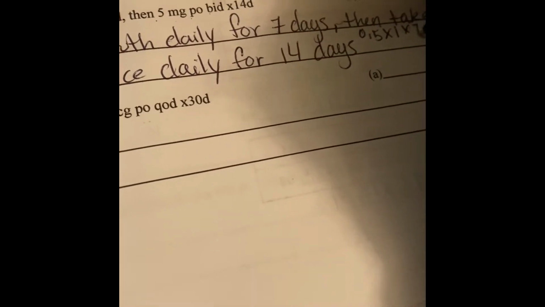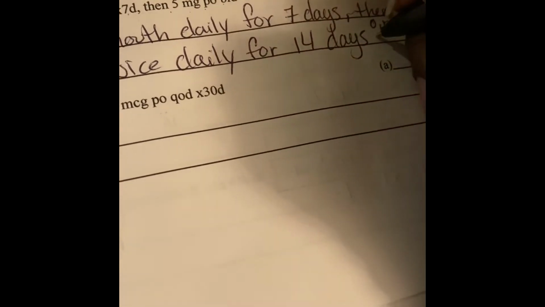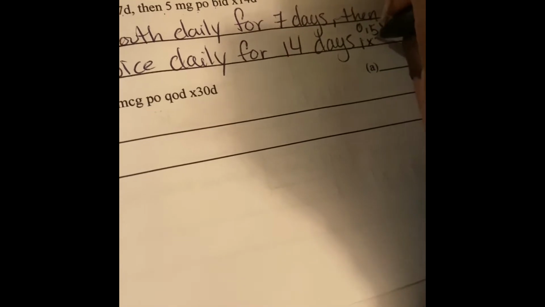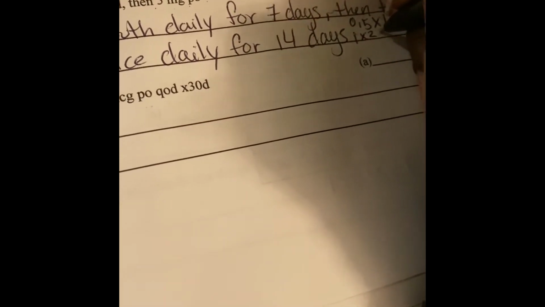And how the math for this will look is 0.5 to symbolize 1/2 tablet times once a day times 7 days, which equals 3.5. And then you would do 1 tablet times 2 for twice a day for 14 days, multiply it by 14, which equals 28. And you add those together for 31.5. So you need 32 tablets.